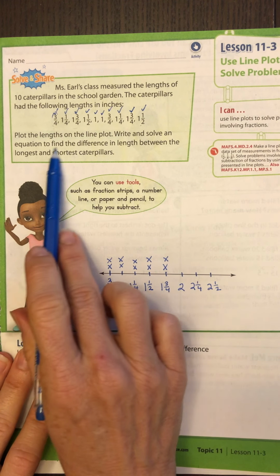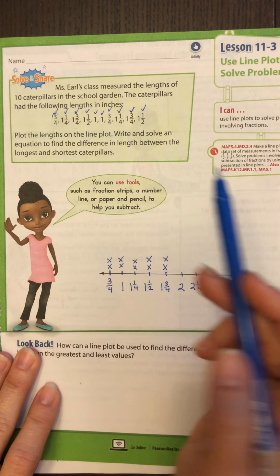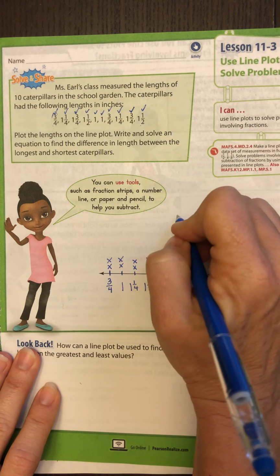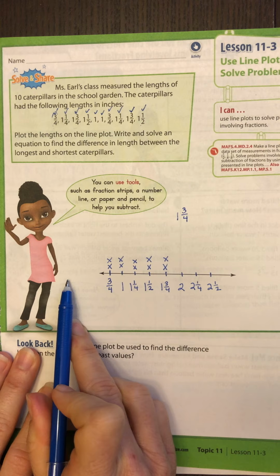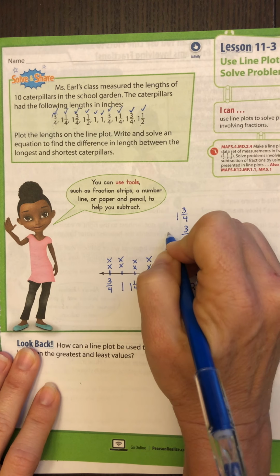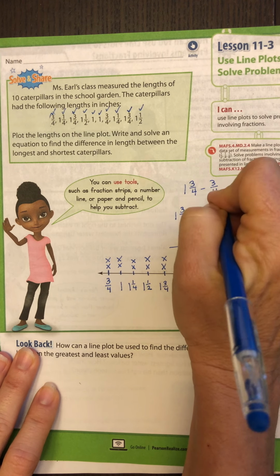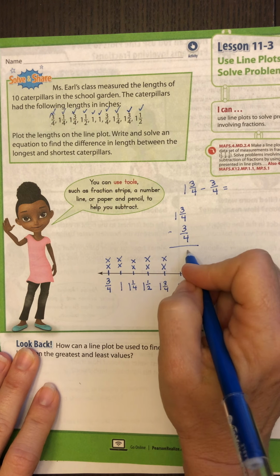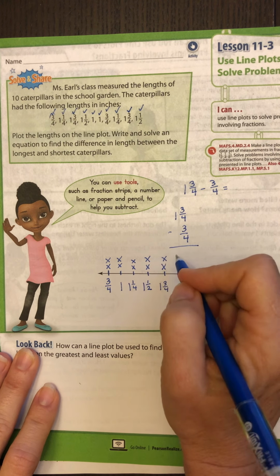It says plot the lengths on the line plot, then write and solve an equation to find the difference in length between the longest and shortest caterpillars. So of course my largest number is 1 3/4, which would be my longest caterpillar. Then my shortest, we'd come back over to the left, would be 3/4. So my equation would be 1 3/4, take away the shortest, and when we subtract, we can take 3/4 away from 3/4. That would give us nothing, which we don't put that 0 there because you'll see why in a minute. And then 1 take away nothing is 1.